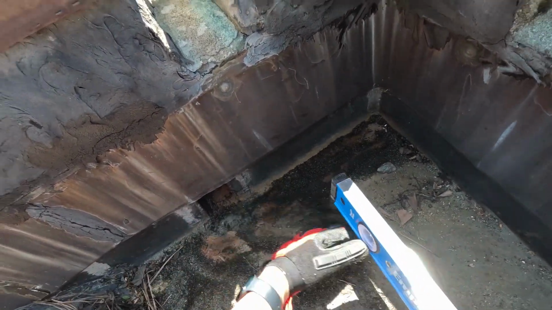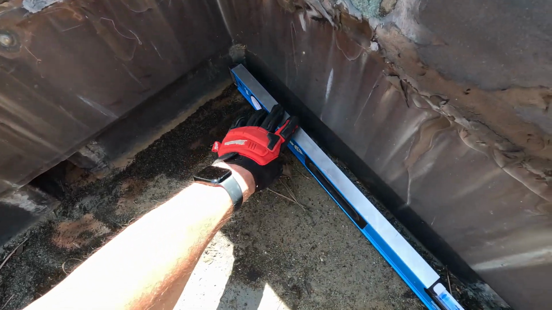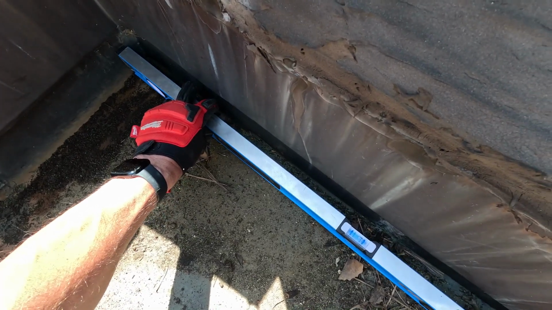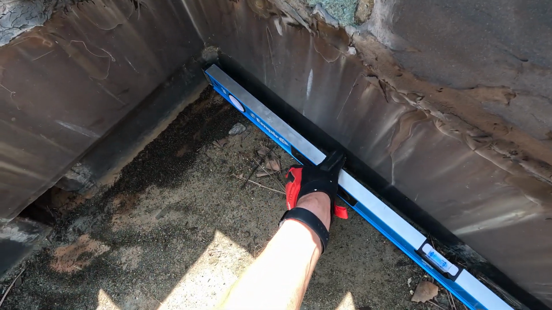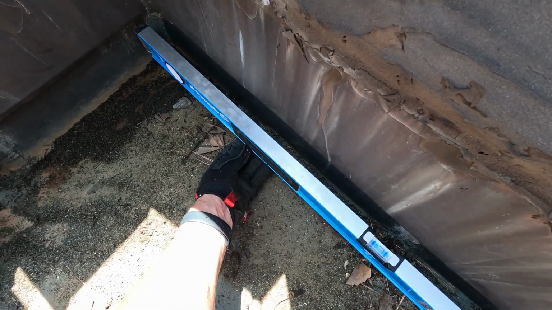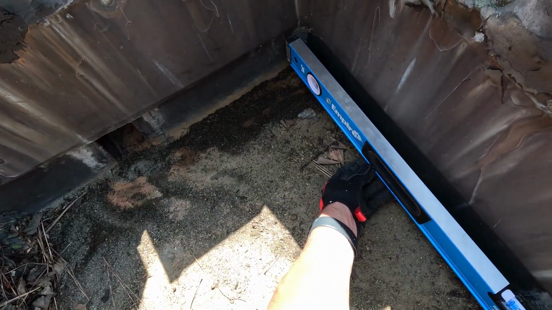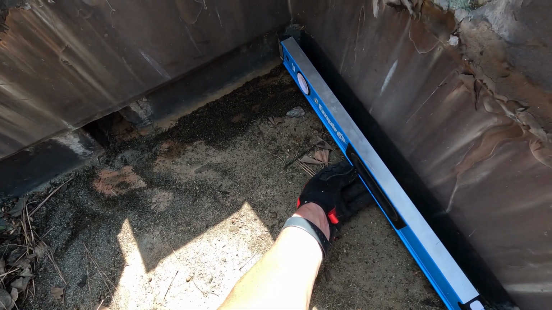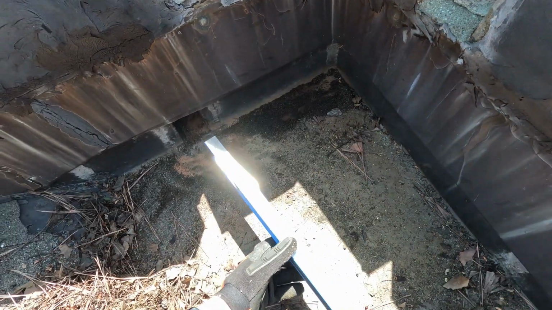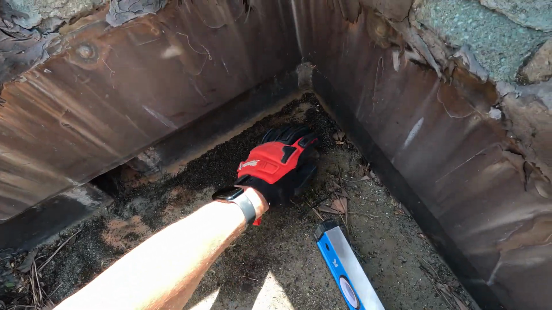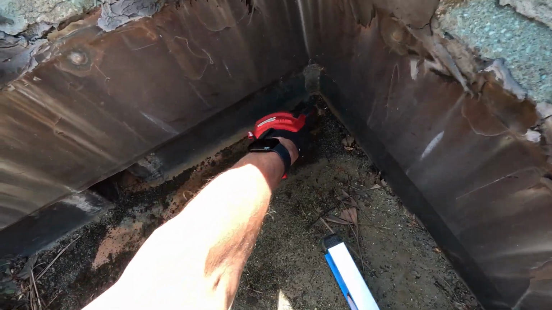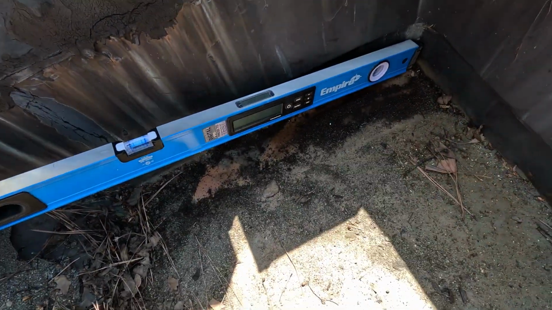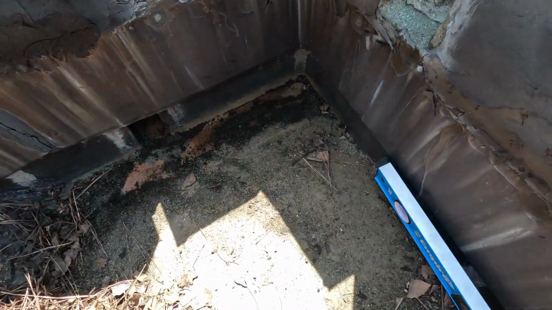My level's a little too long for this, but let's just see if this is settling in. Same thing. So now, if we go the opposite way, again, we've got a situation where this is sloping, which would be good if there were a drain here. But again, my level won't fit, but I can just see that this is the low spot and this is higher. Now, I can't show you how much higher. Again, the level's just too long, but you can visually see it.